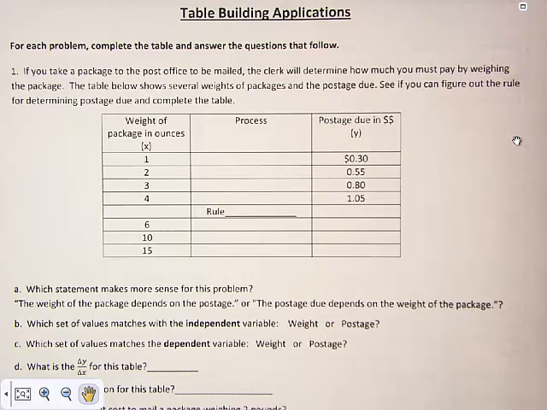So the mathematical process is going to be the same for building a table. The only thing that we're going to add are some questions that are applications of that table. So for each problem, complete the table and answer the questions that follow.